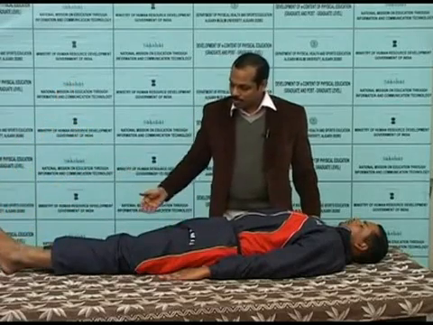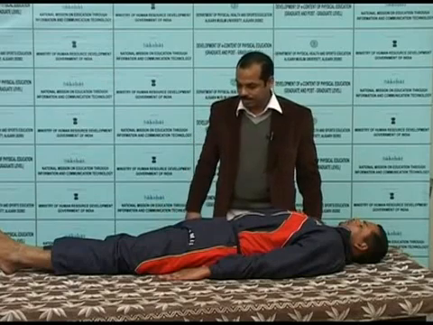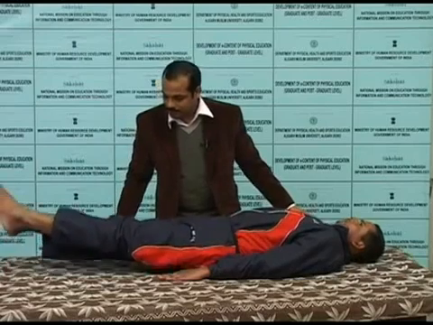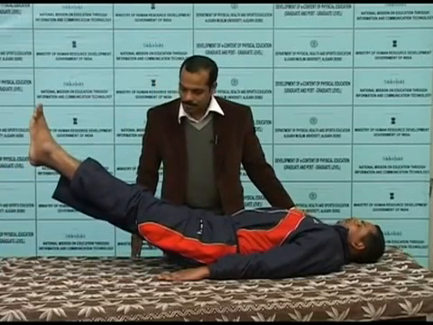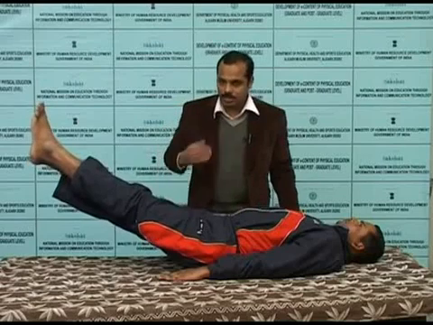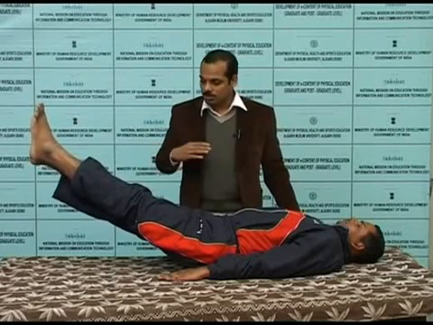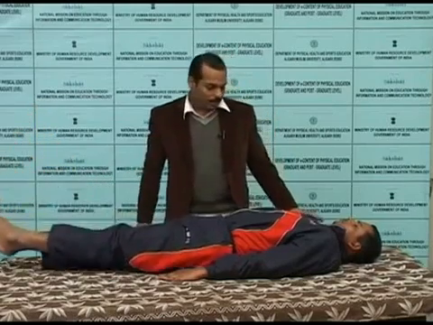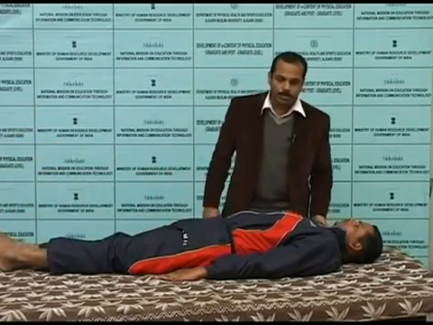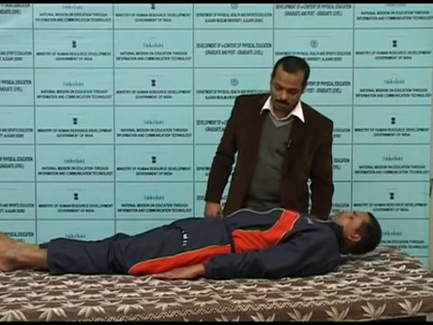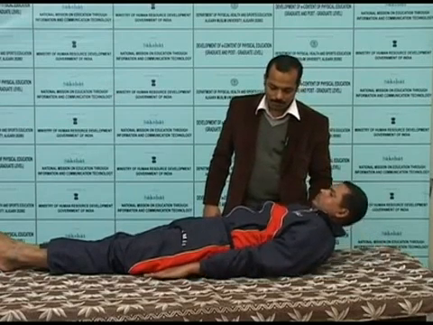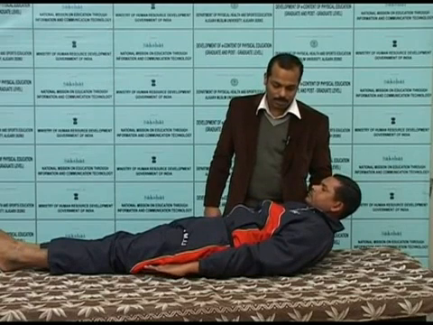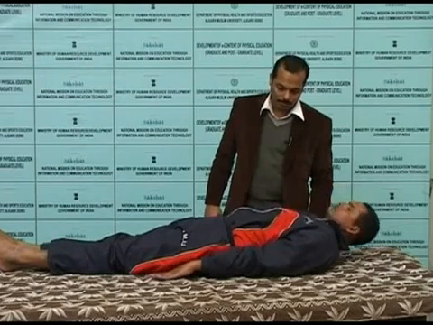Again he can repeat it, and in the next stage of exercise he can lift both legs together and hold for a while. He can count up to 10 and hold for 5 to 10 seconds and go to the normal position again. Then the upper torso has to be lifted, held for 5 to 10 seconds, and she can go back to the normal position.